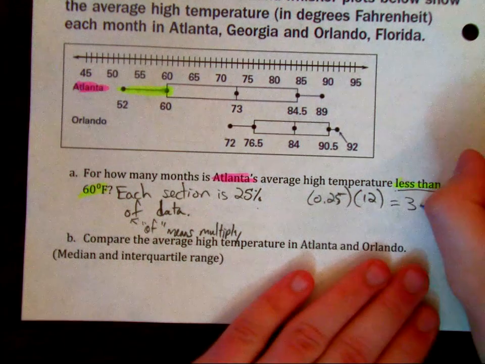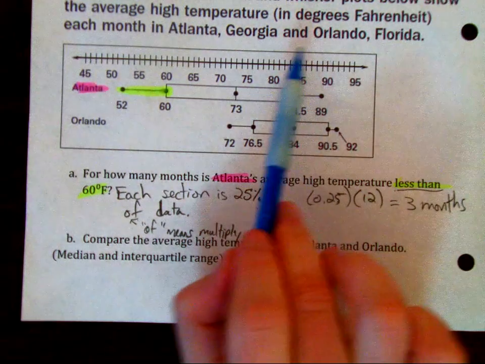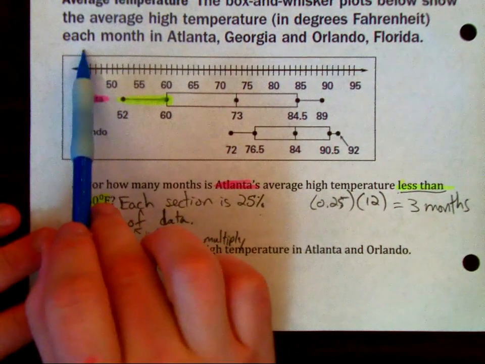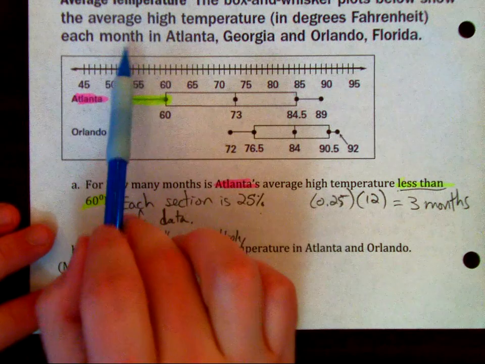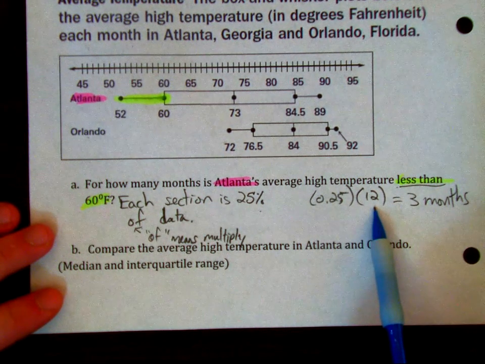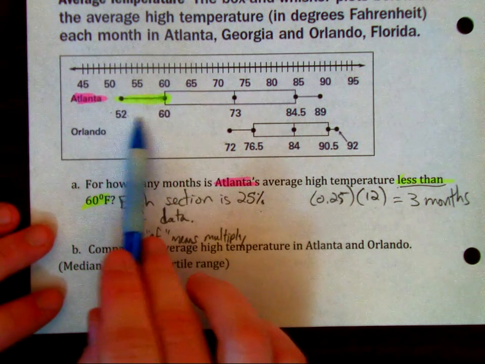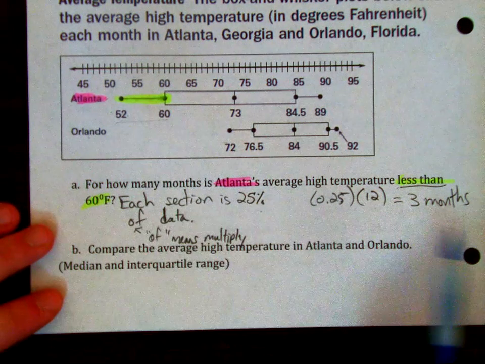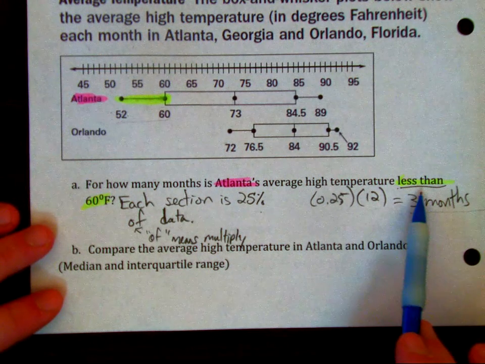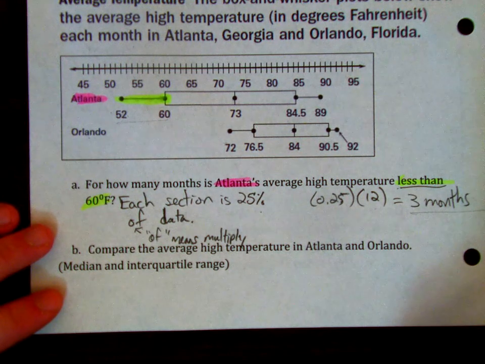Make sure you're saying that, because it said the high temperature for each month. How many months are in a year? Still 12? Yes, very good. One section of that is 25%. So of those 12 months, only 3 of them are less than 60 degrees.